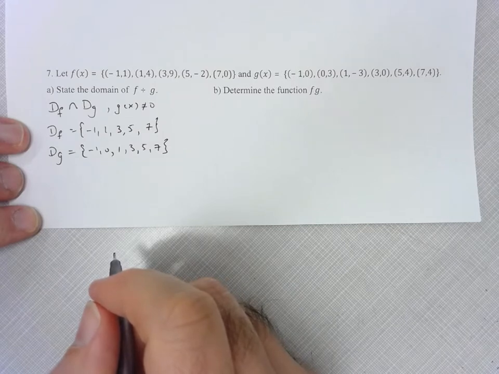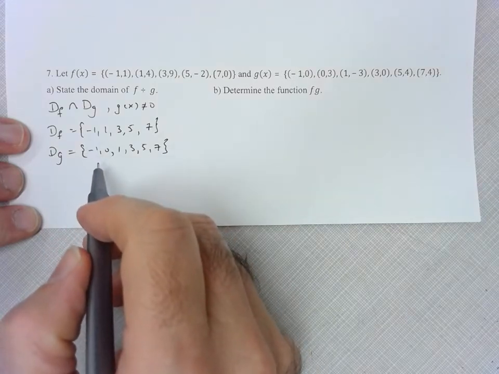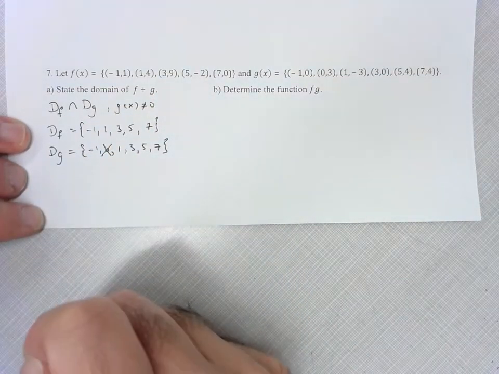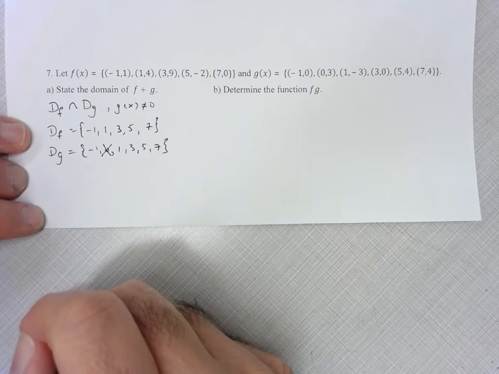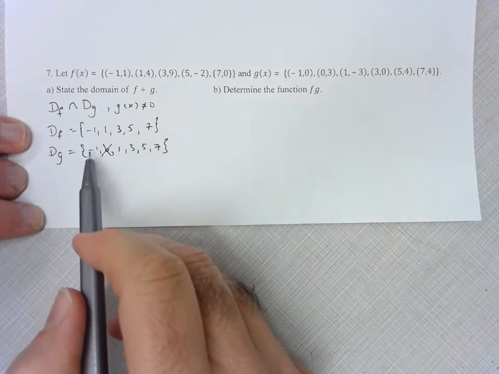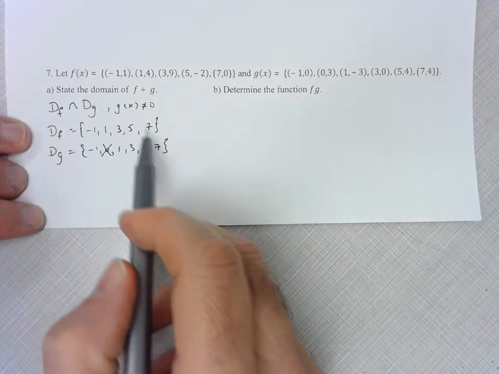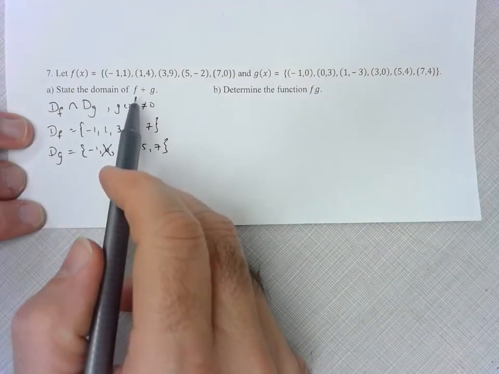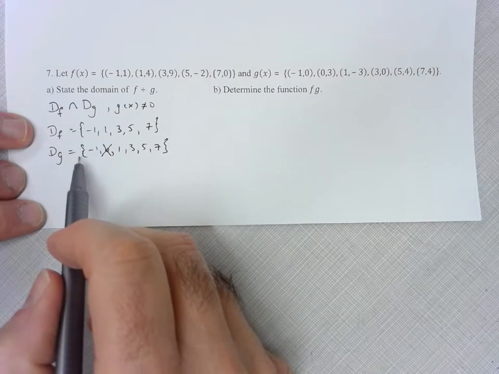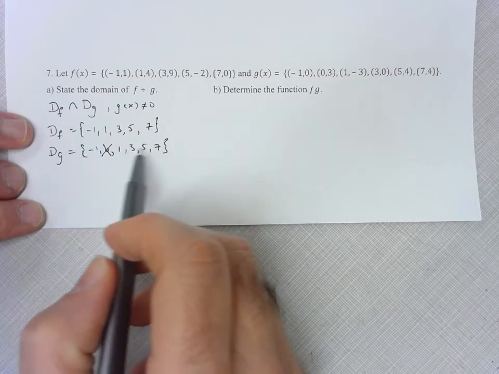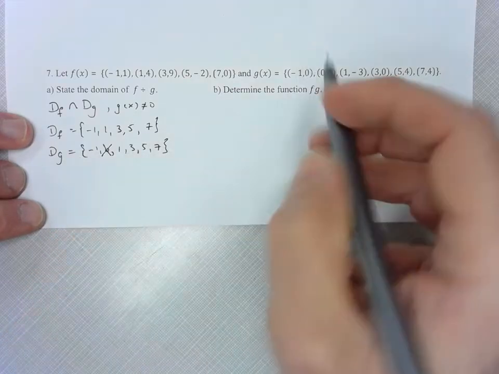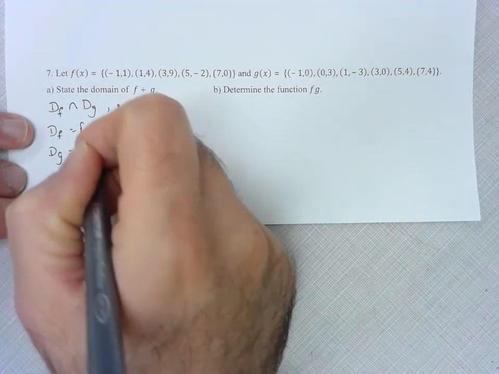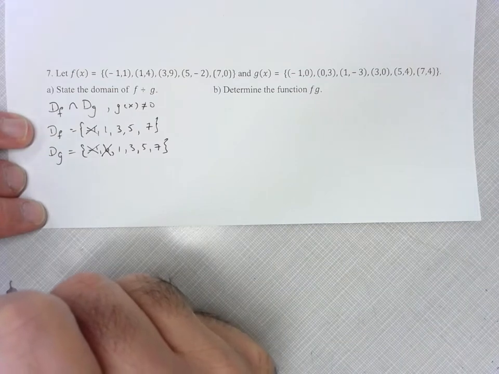The first thing I notice is that 0 is not in both domains, so that has to be eliminated. Whereas all the other numbers, -1, 1, 3, 5, 7, are in the domain of both. But because this is a division, I have to see if any of these g values are equal to 0. I see that g at -1 is equal to 0, so I have to eliminate -1 as a possible input.